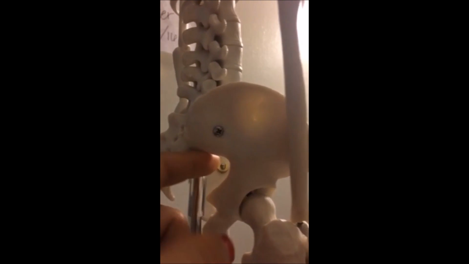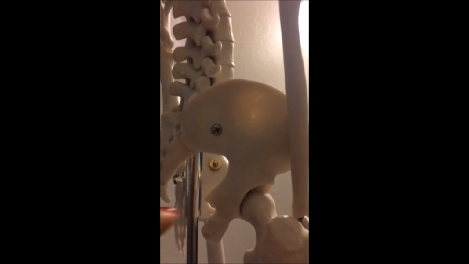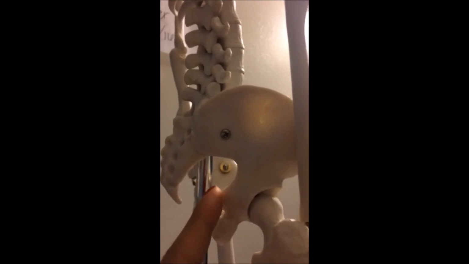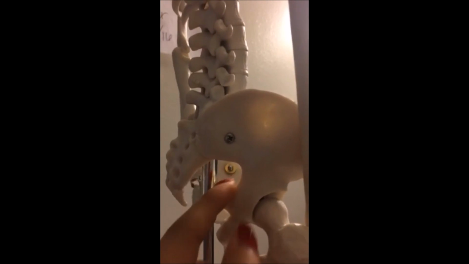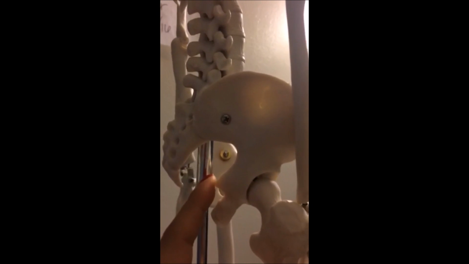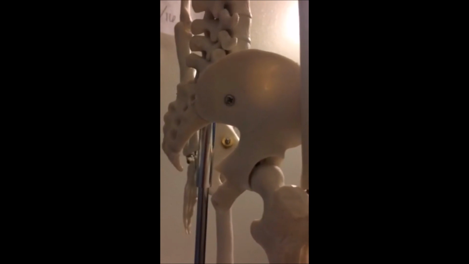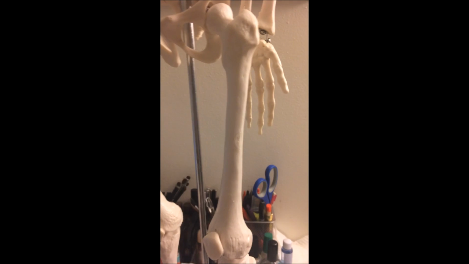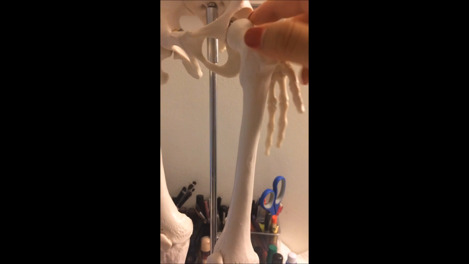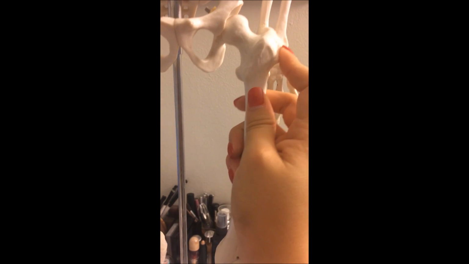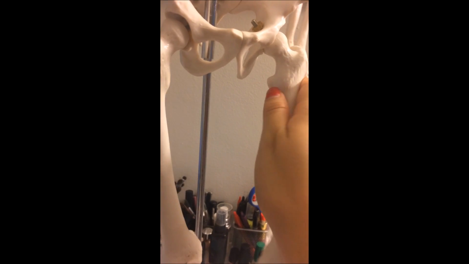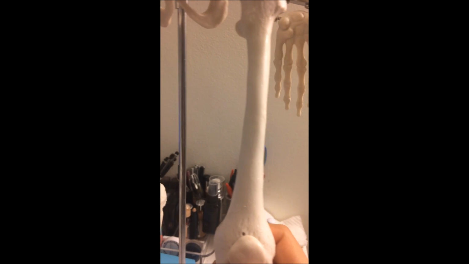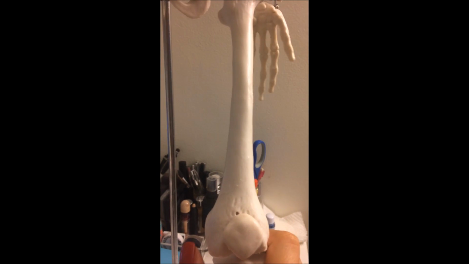This space right here is known as the greater sciatic notch. This pointy, sharp edge right here is the ischial spine, and then we also have the ischial tuberosity, and that can be seen down here in this region. Femur, head of femur, greater trochanter, lesser trochanter, and we have the adductor tubercle right here on this side.